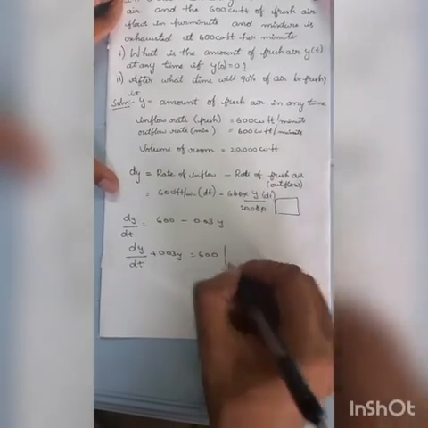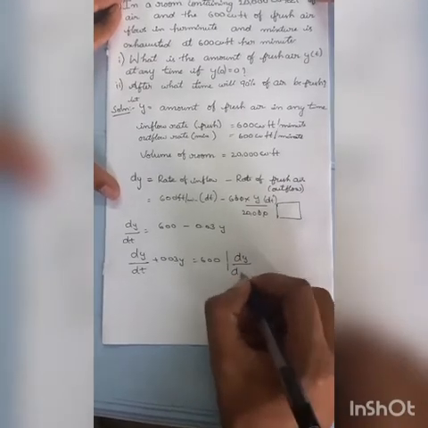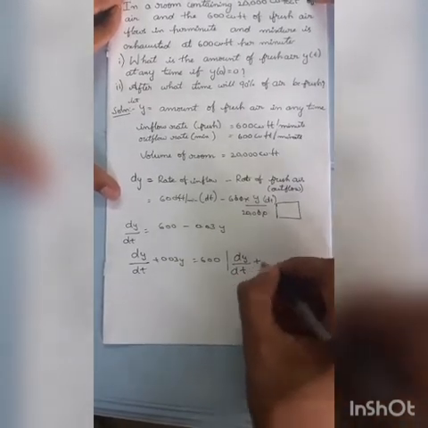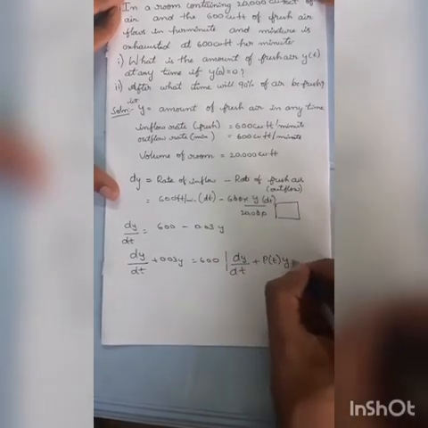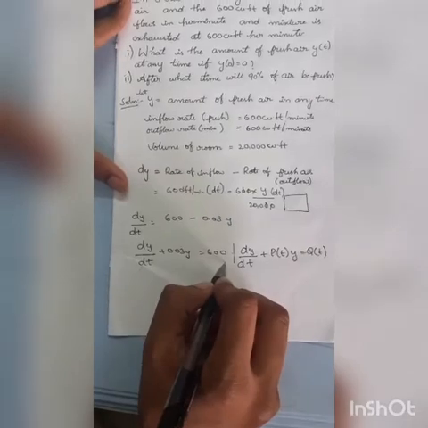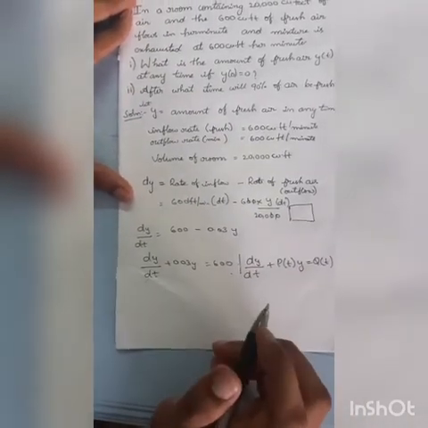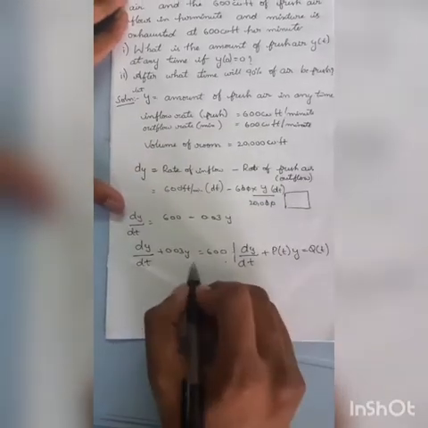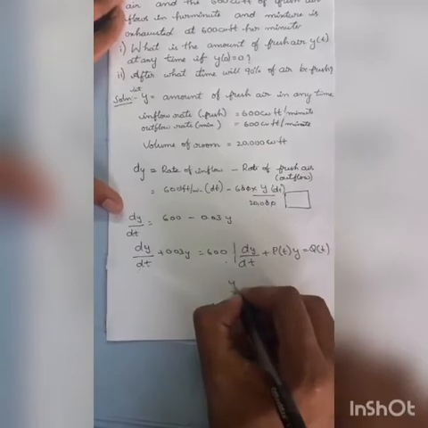So it is of the form dy by dt plus p of t into y is equal to q of t. So it is a non-homogeneous first order differential equation.